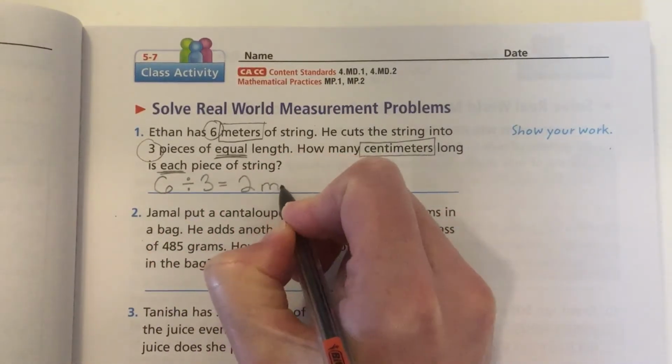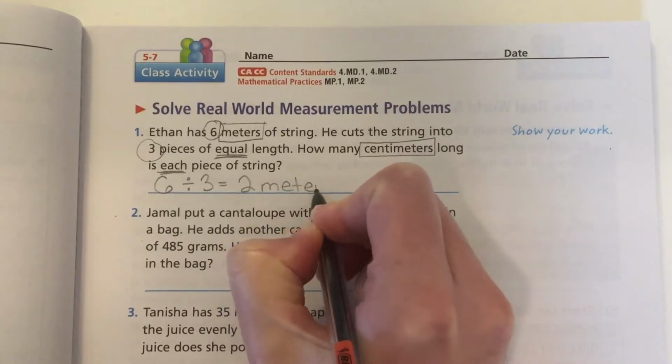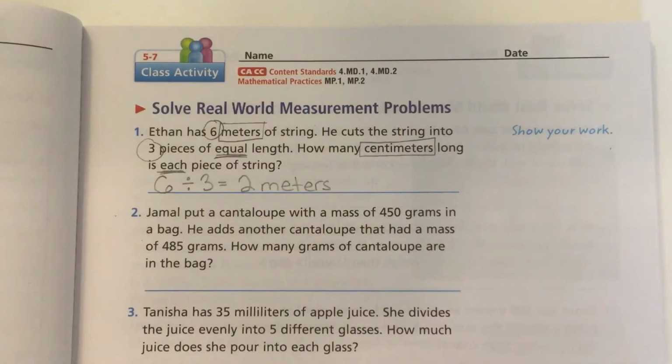Okay, now I'm going to make sure I write 2 meters because I have not converted yet. So I've got 2 meters there. And I know that each string is 2 meters long. But that's not the question. The question is asking how many centimeters long is each piece of string. There's a really handy chart that you can use. It is on Google Classroom. I actually have a copy of it here that I'm going to show you.